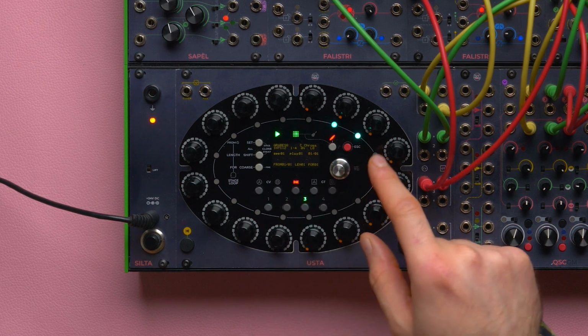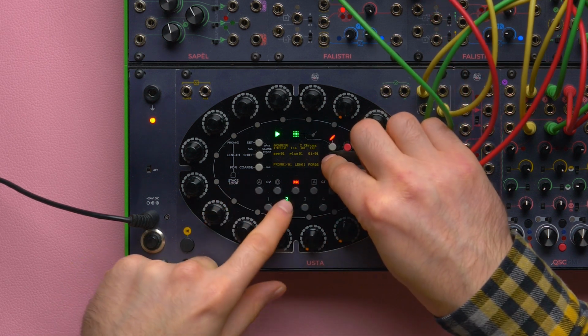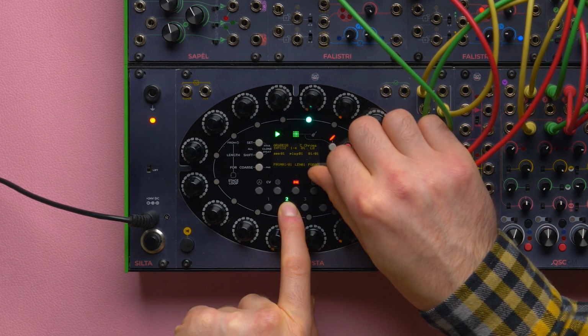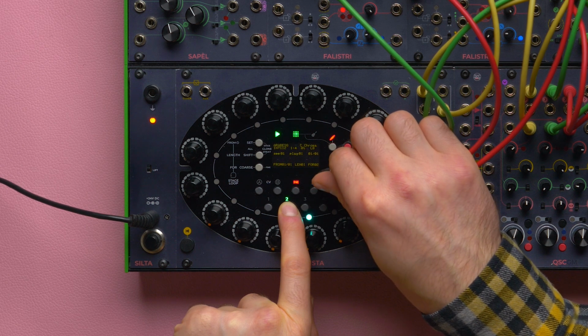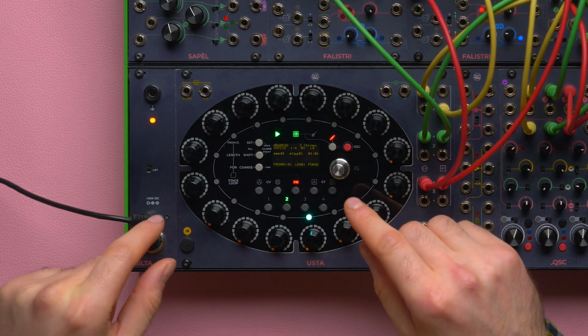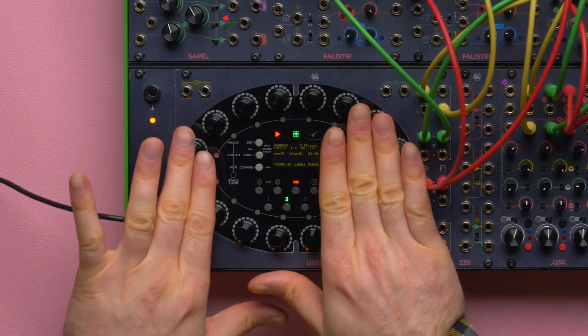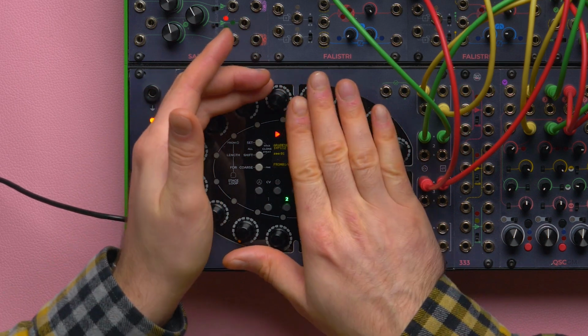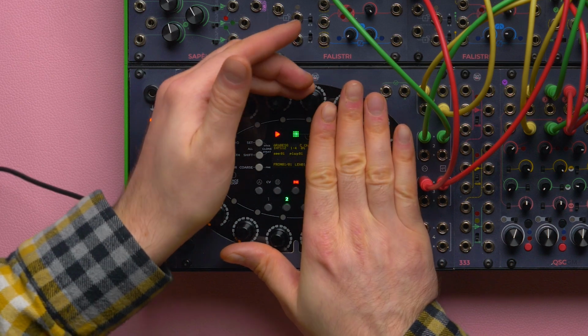And the same is true for pattern 3. I can even rotate it all the way around, but it's still going to be in sync with pattern 1. So I need to have all my stages open so that I can experience a different starting point.